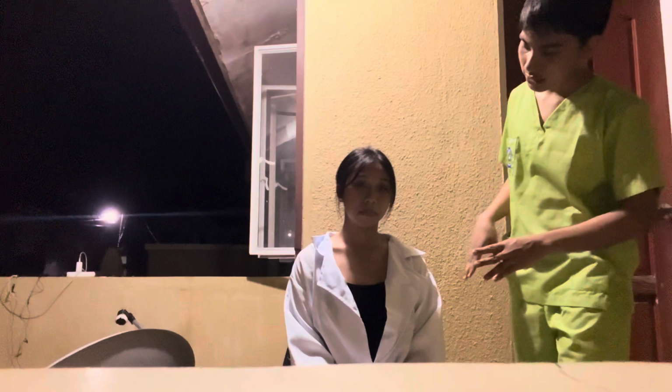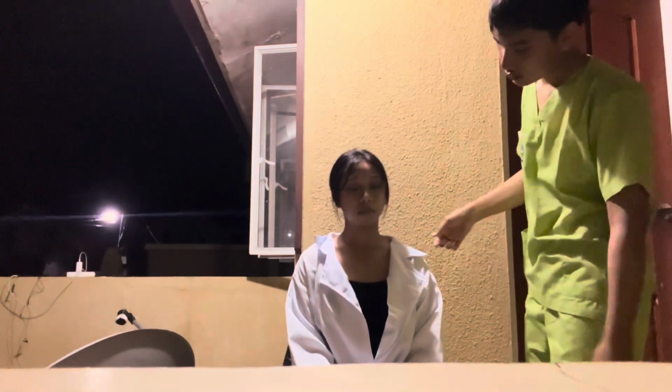Okay, so I've done asking the patient to rearrange her gown. So I'm going now to inspect the anterior thorax. I need to check for the skin if there is any discoloration. After that I need also to check for the muscle if there is muscle development.